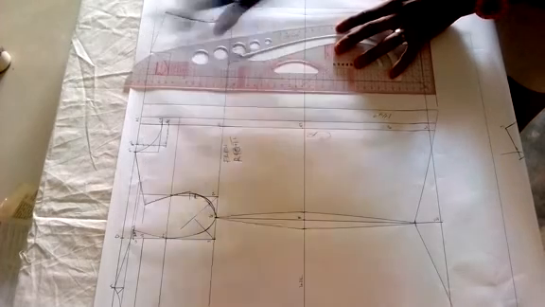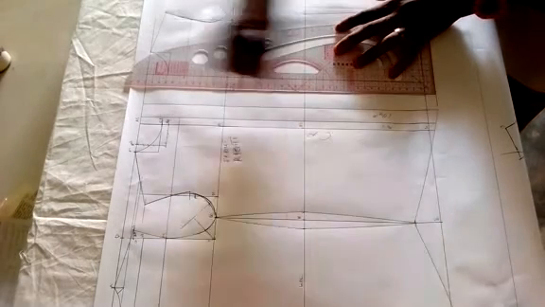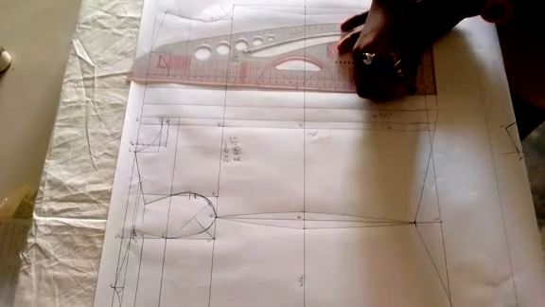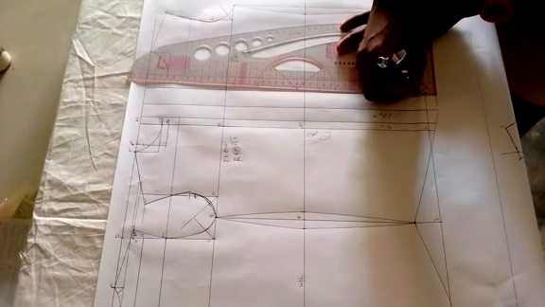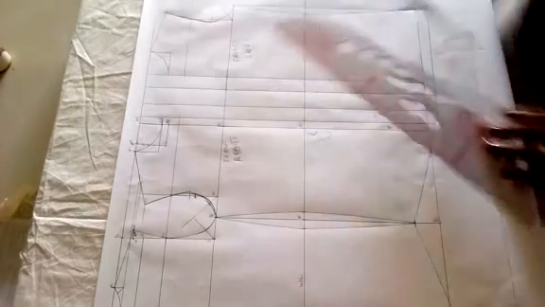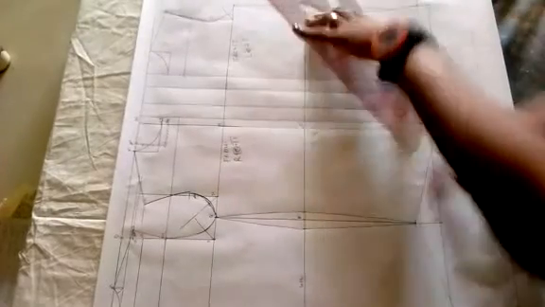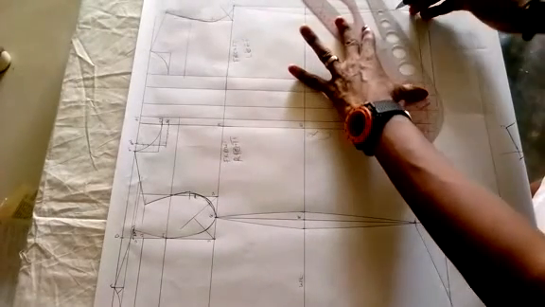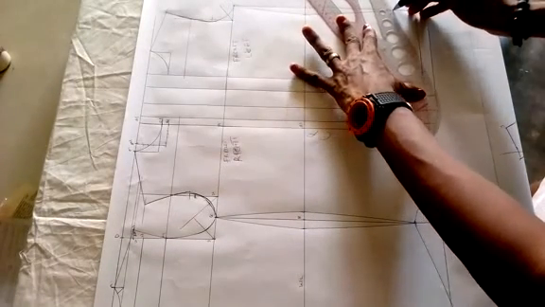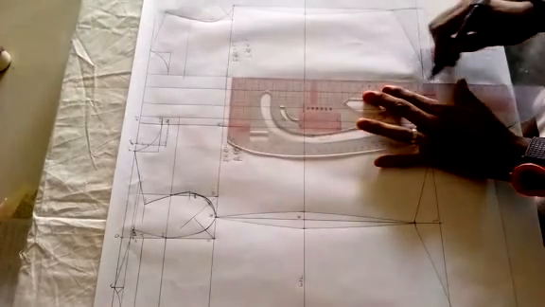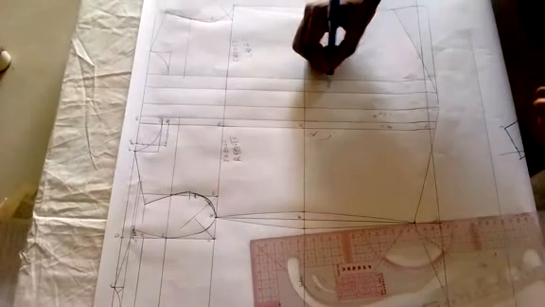This is where the button hole will be. And of course I'll take it down and connect like this, just the same way I connected here. So you are using 3/4 inch here.